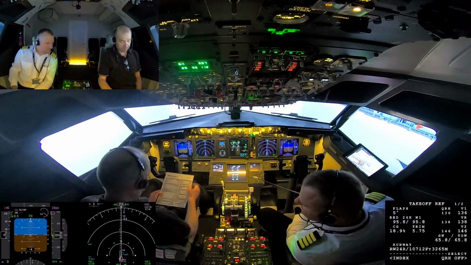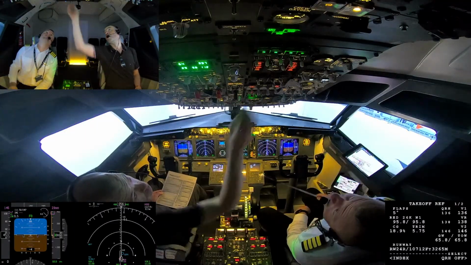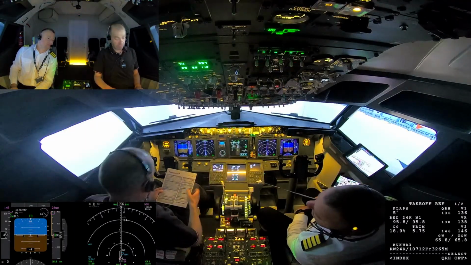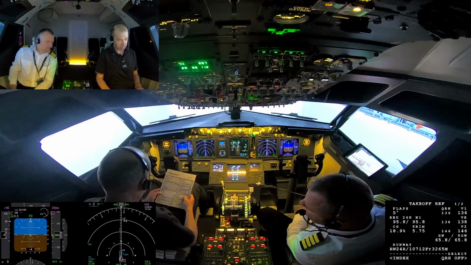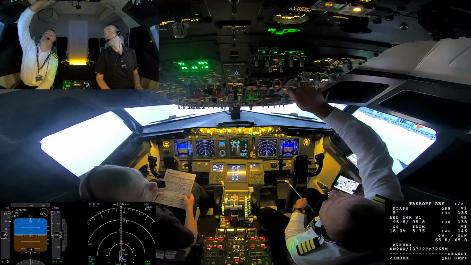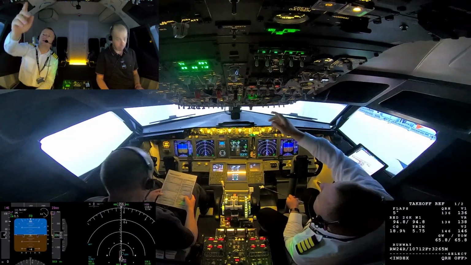That's it. Probe heat on. Yeah, so let's pop those 2 down. Anti-ice not required. Right. Isolation valves set to auto. We'll put the packs back on, so we'll get the air cooking on there. Cool, yeah.